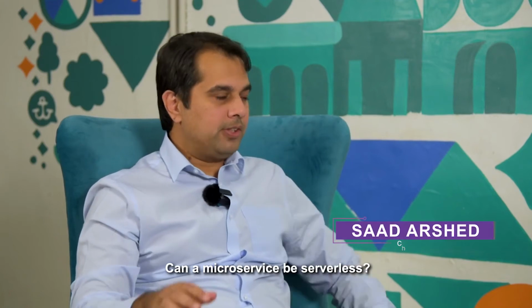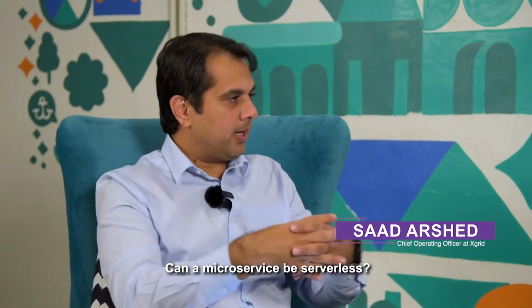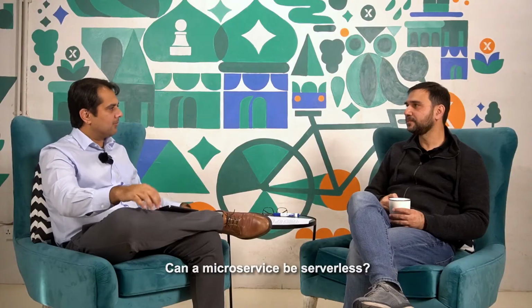There's a concept of, obviously, serverless, and it's pretty much attached with microservices. Is it one and the same thing or different? No. Serverless is different, but it's connected in certain ways. So serverless is a compute platform, right?